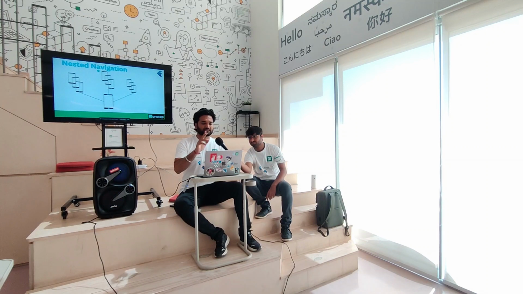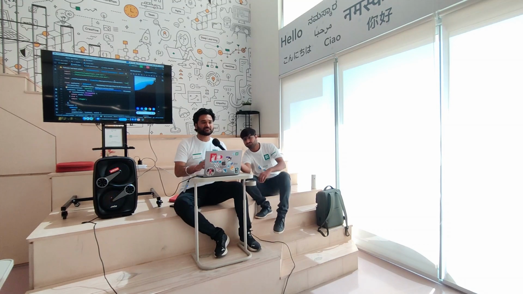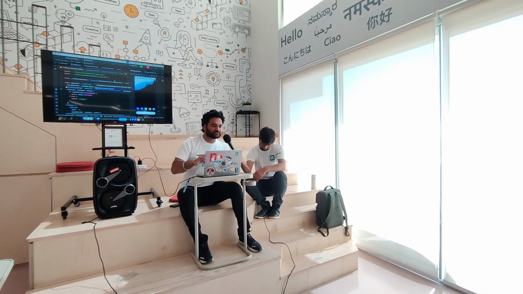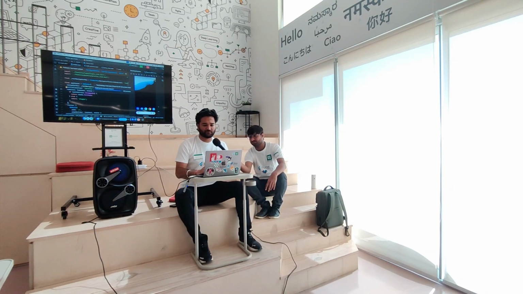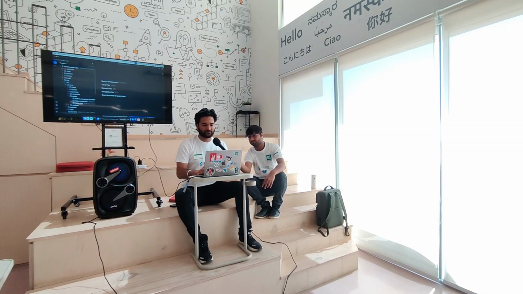The last is nested navigation. Here is when it becomes a bit complex. So I'm going to just open one more project.